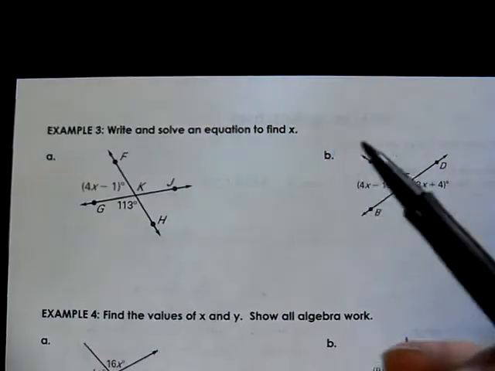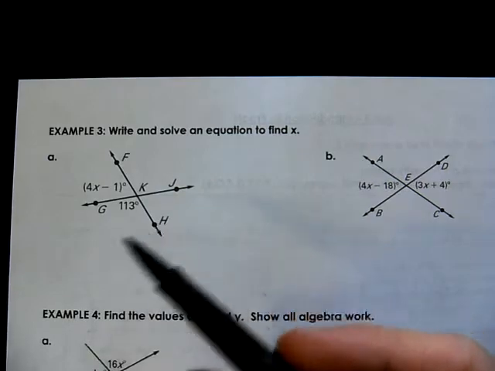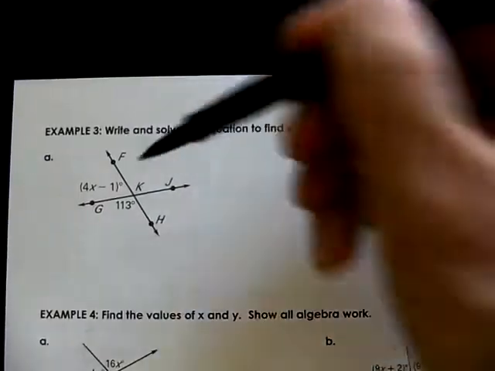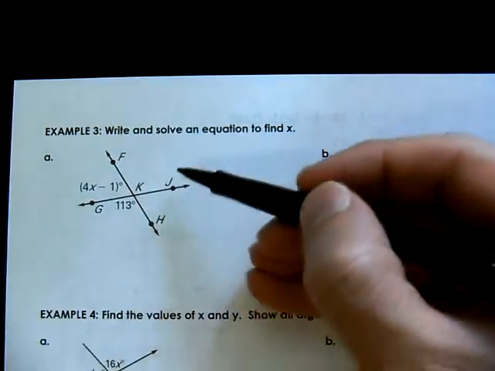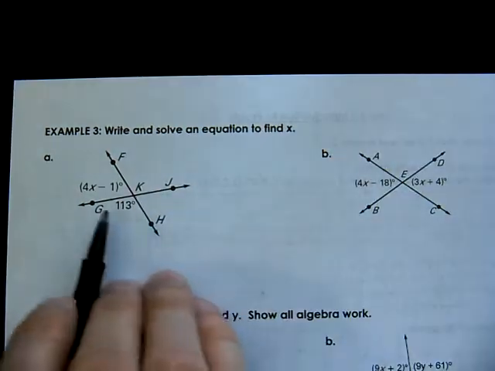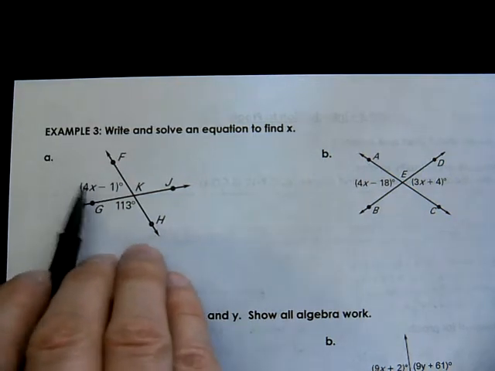and we're going to solve for x. So we go to the diagram and we look at the angles where we have information, meaning numbers or expressions. So this angle has no number. We're not going to use that. This angle, again, has no number. But here's a 113. We're going to use this angle. And here's a 4x minus 1. We're going to use this angle.